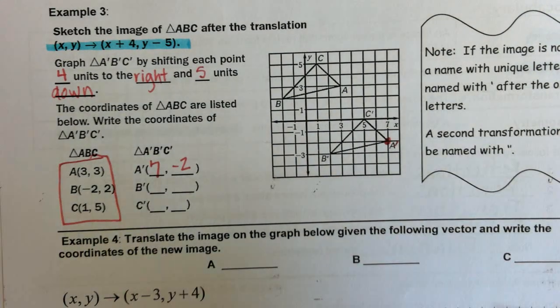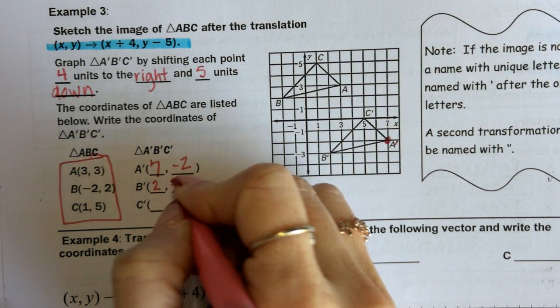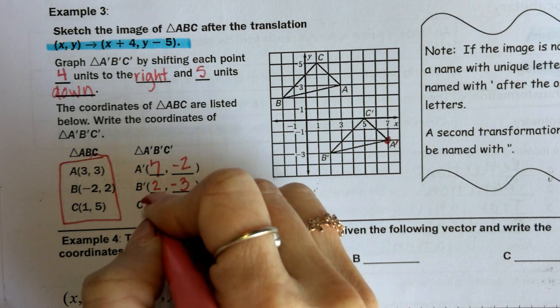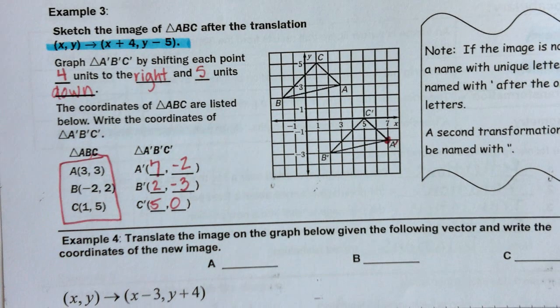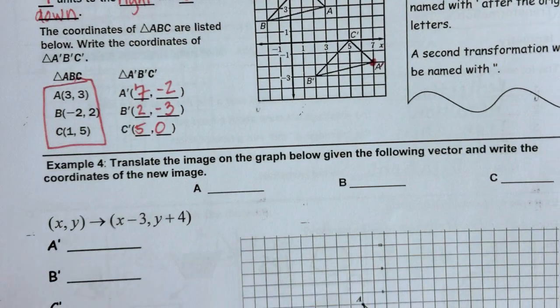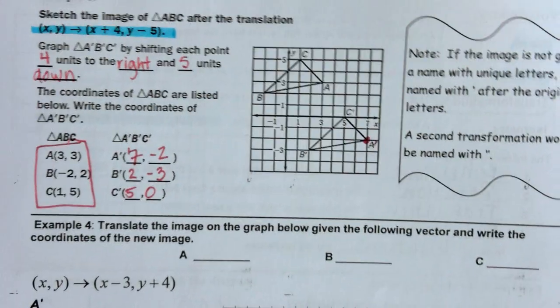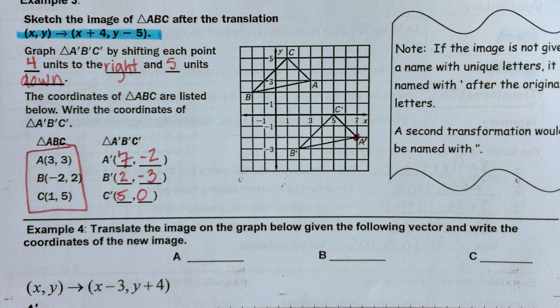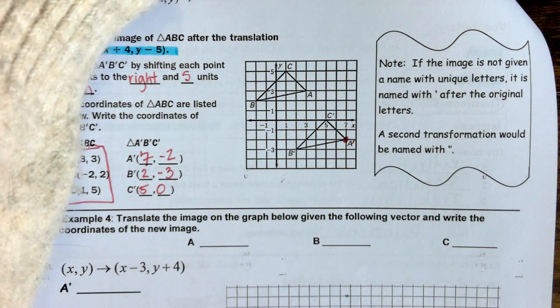All right, fill in B and C. All good? Why not? What's wrong? Okay.